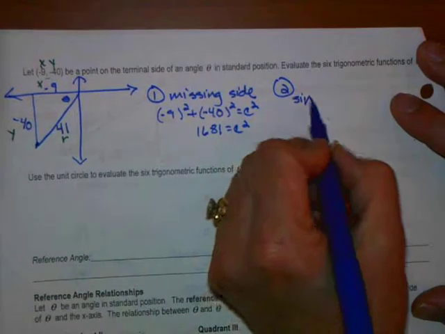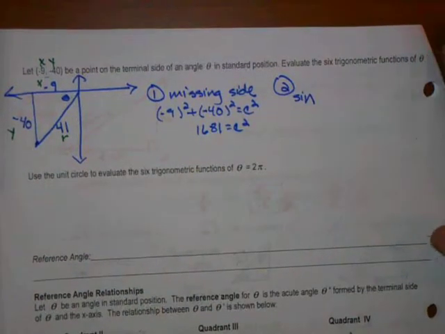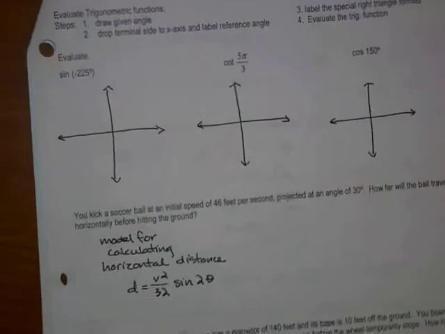So the sine, that's just annoying. It's making me mad. Hang on. I started it and then I paused it.